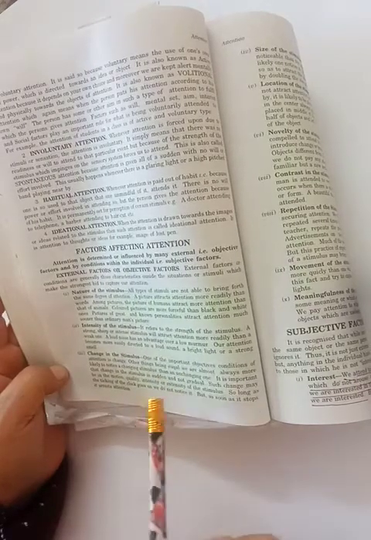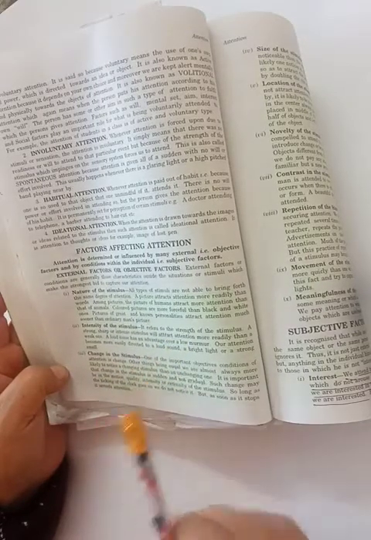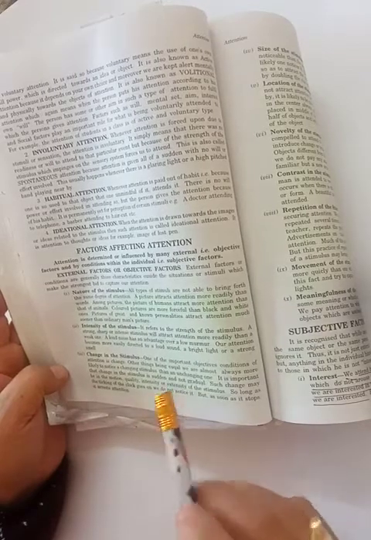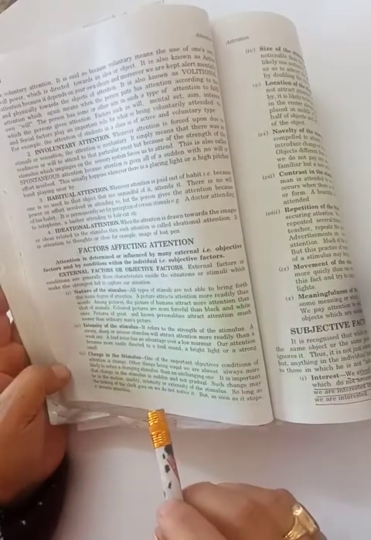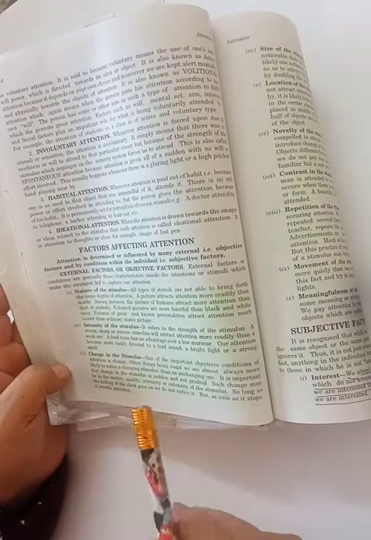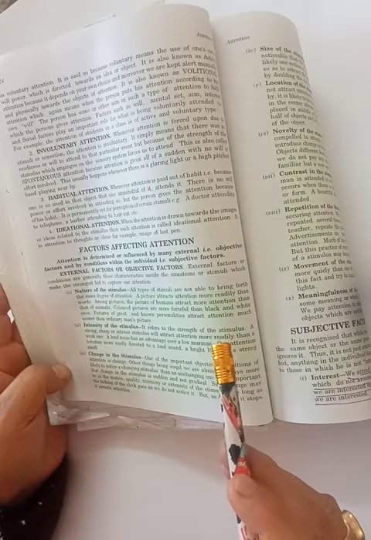It is seen that one of the most important conditions for attention is change. Whenever there is change, that grabs more attention. There are things around us which we are very used to, and that is why we sometimes don't pay much attention to them. We take those things for granted.